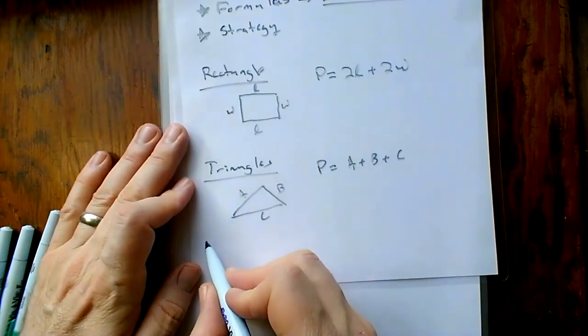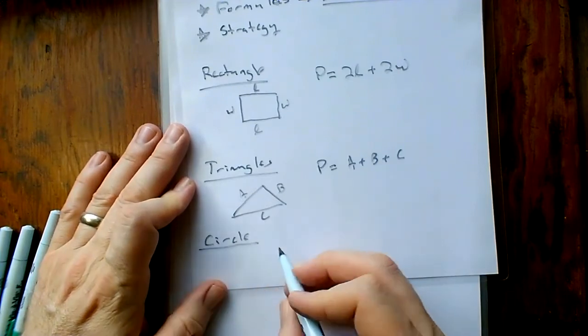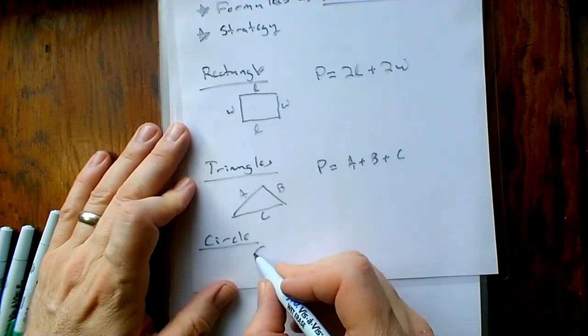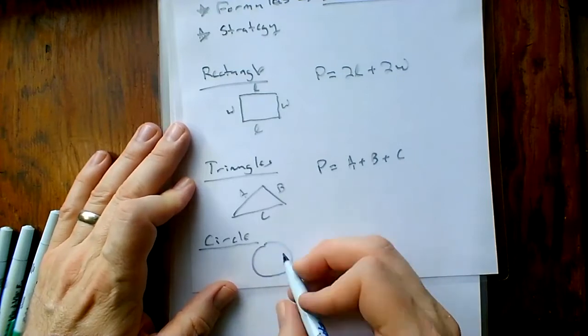Last but not least, we've got a circle. And circles are a little bit different because I only have one side.